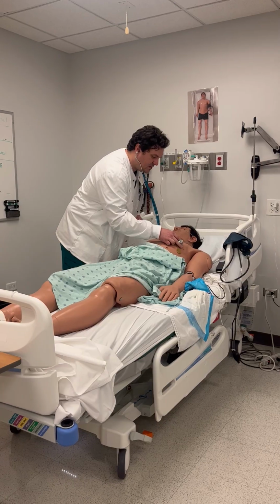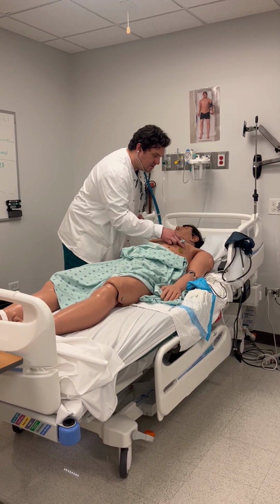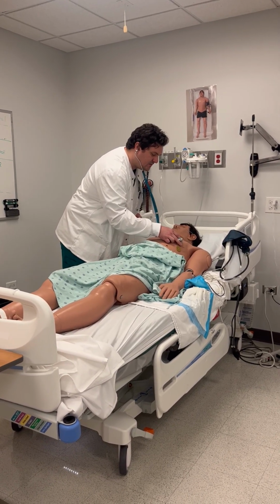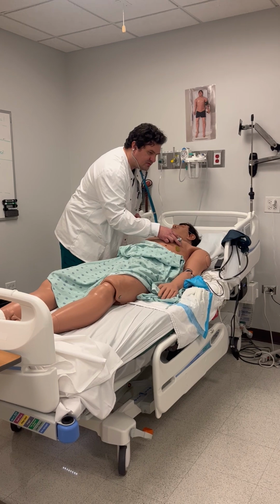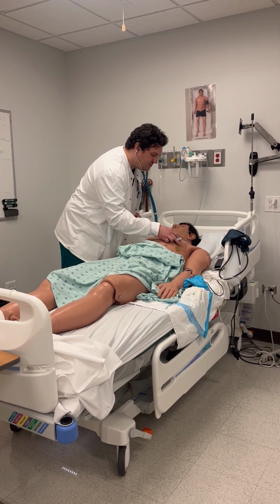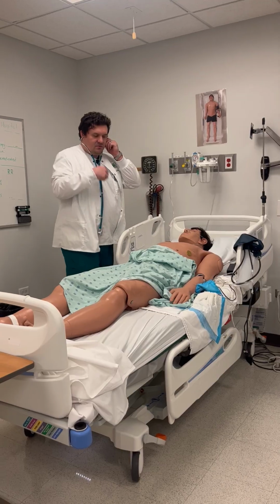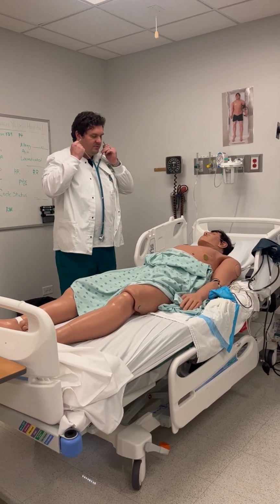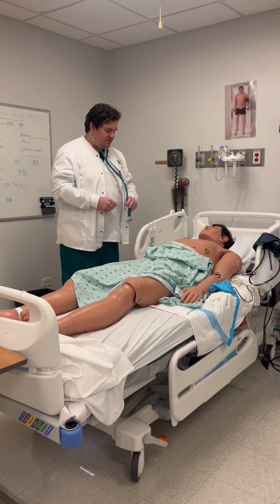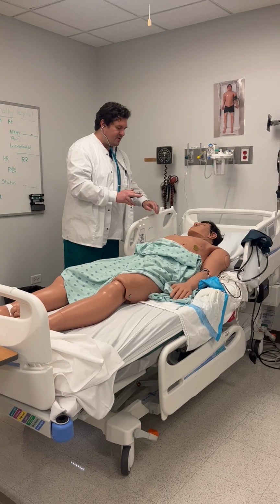to listen for his mitral valve and for the point of maximum impulse at the apex of the heart. And this is where I listen to his heart rate too. All that seems normal. Next thing, I'm going to listen for lung sounds. I'm going to use the ladder pattern.